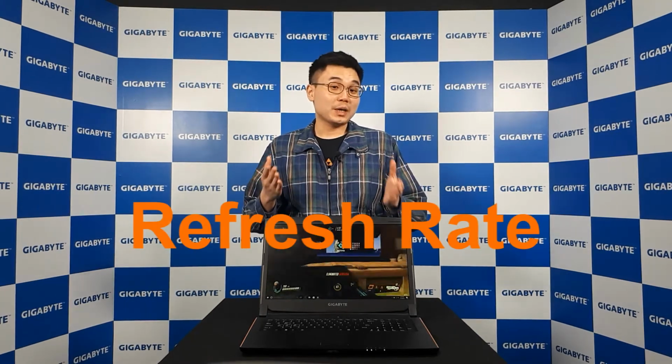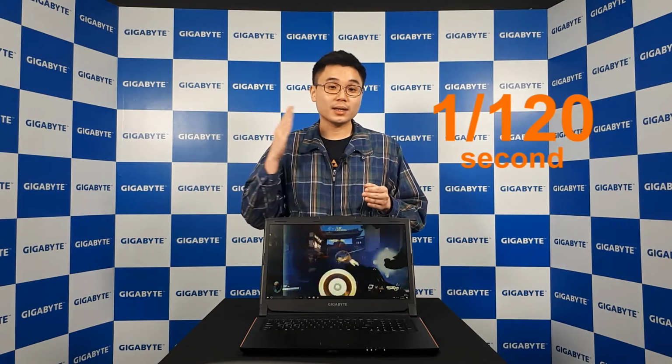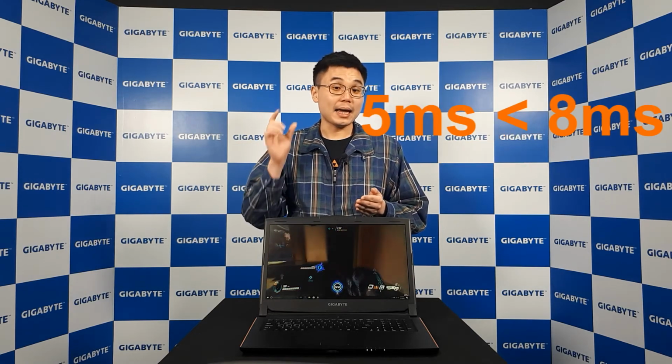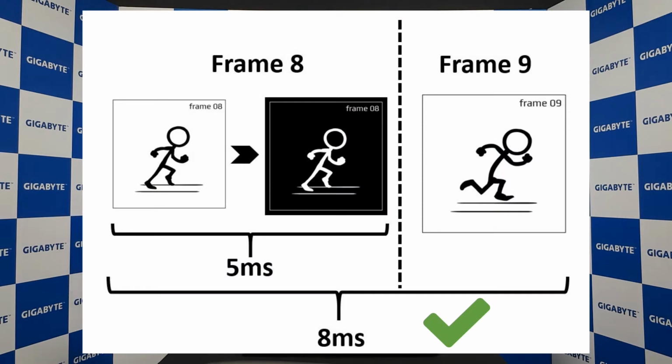Now we know what the refresh rate and the response time are, but what's the relationship between them? For example, a panel with 120 Hz refresh rate means the refresh time needed for a single frame is 1/120th of a second, which is about 8 milliseconds. If this panel also features 5 milliseconds response time, which is shorter than the 8 milliseconds we were talking about, it means that the panel can finish changing pixel color before refreshing to the next frame, so there won't be motion blur when playing games or watching videos.